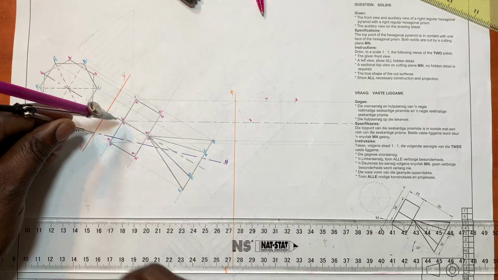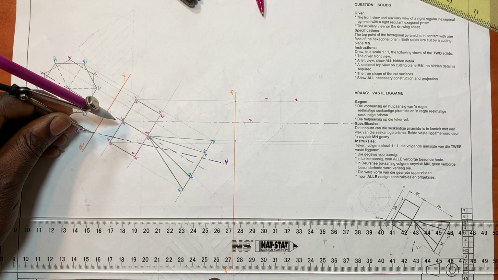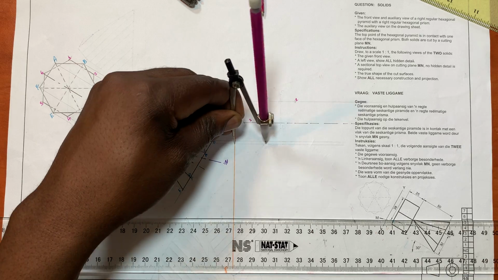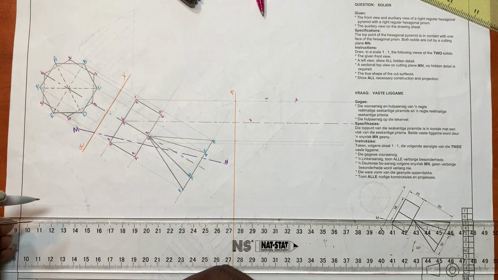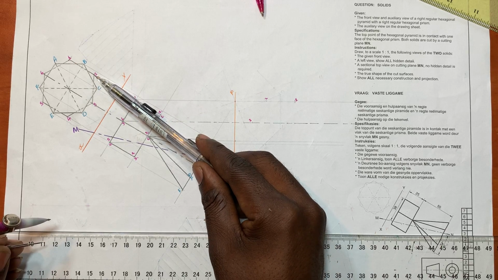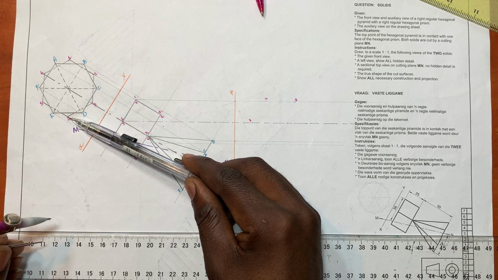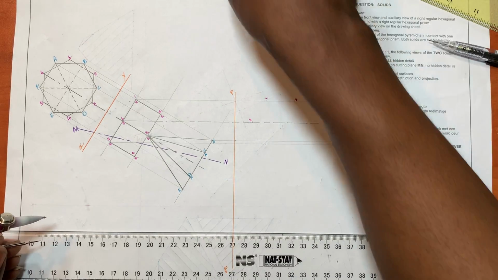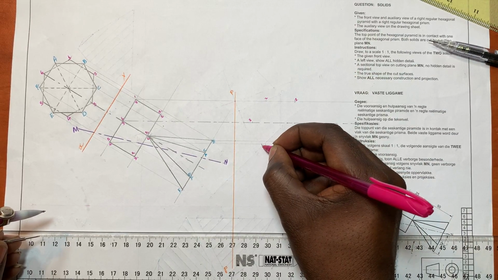Now without disturbing the drawing compass, touch there. And if you are correct, the 2 must be in the same line with 4, isn't it? Because from here to there is the same as from here to there. Okay, so this is point 4.